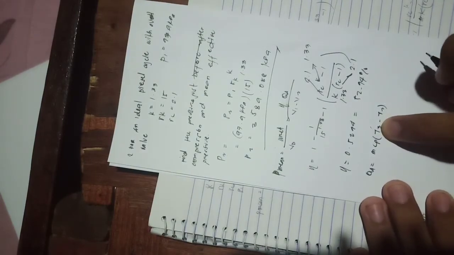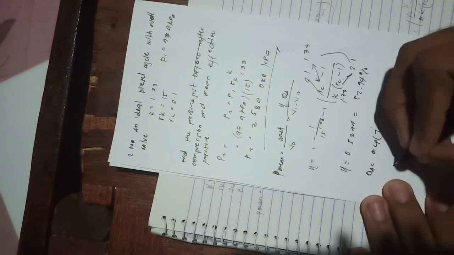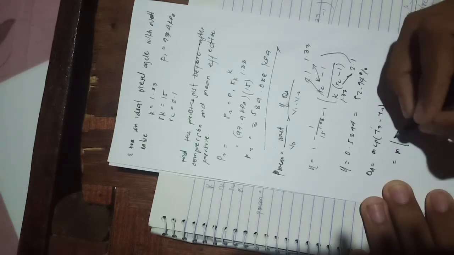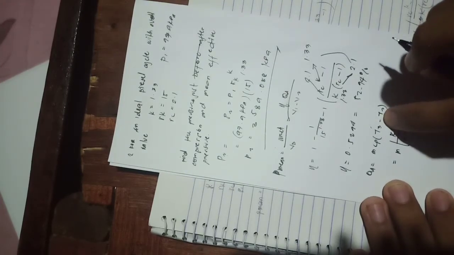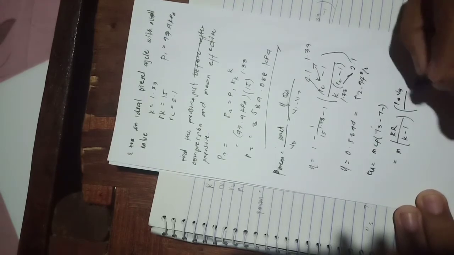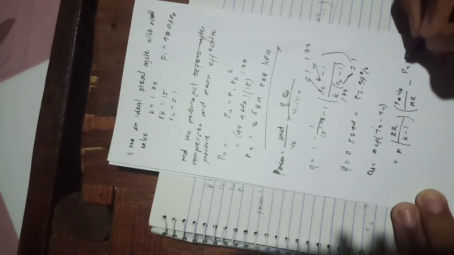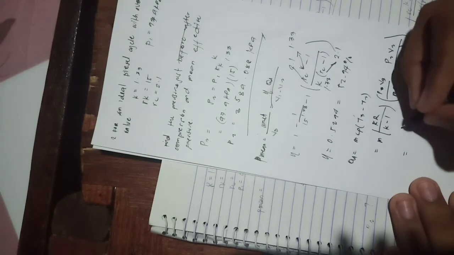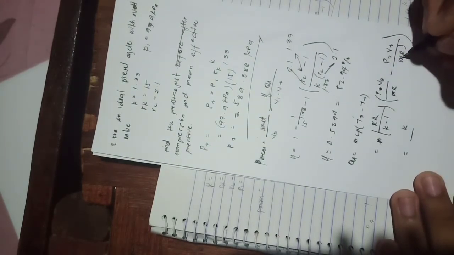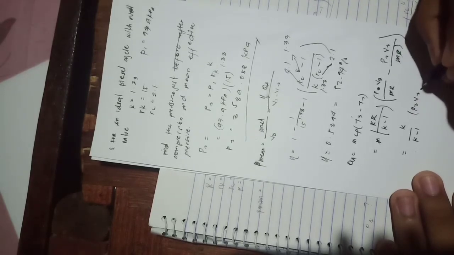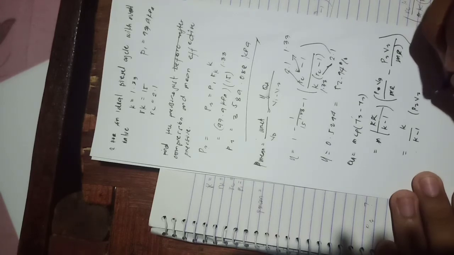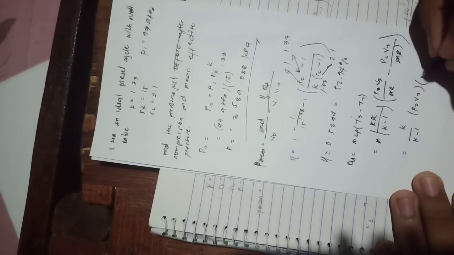We all know that MCP is equal to K multiplied by R over K minus 1, and our T3, from the ideal gas equation, is P3 V3 over MR, and minus P2 V2 over MR. Cancelling the value of M, R, K over K minus 1 is equal to P2 V2 multiplied by RC minus 1.